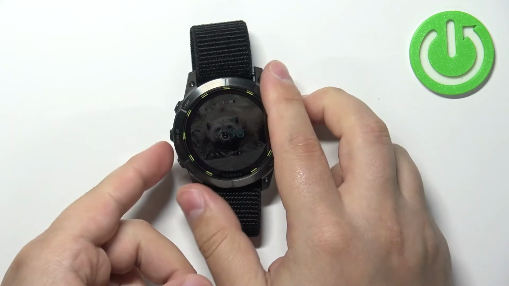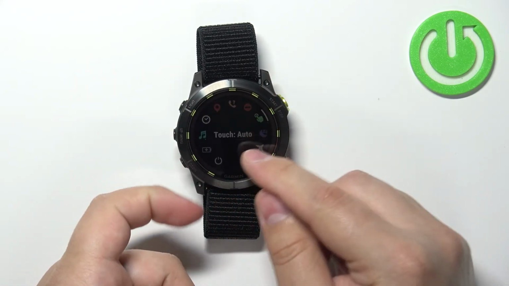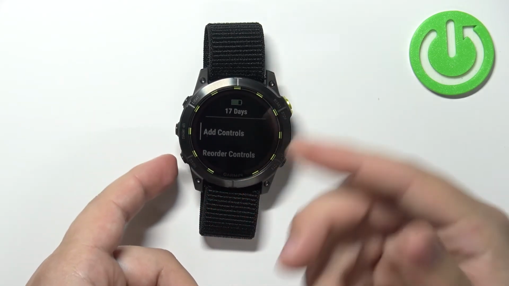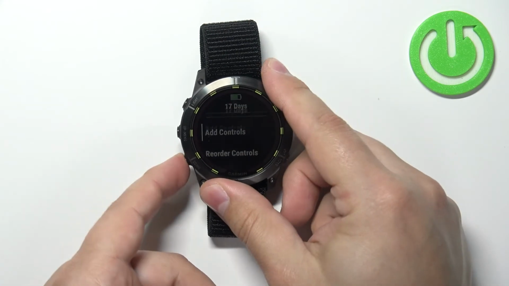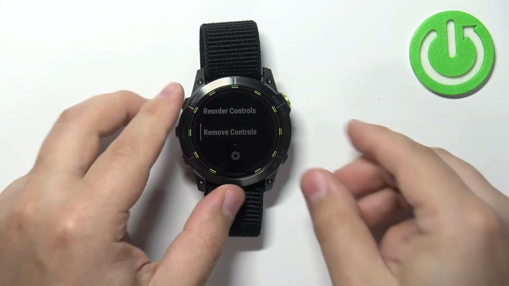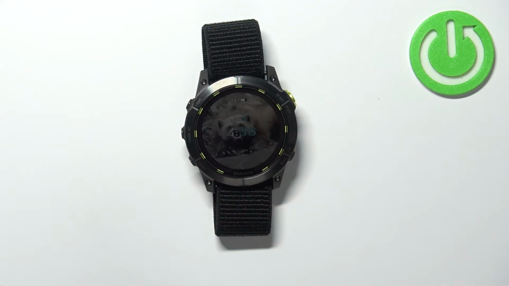Okay. You can also, I believe, open the editing menu by opening the controls menu and then pressing and holding the up/menu button, and this will open the menu. And here you can add controls, reorder controls, and remove controls. You don't need to go through settings and appearance. Okay, and that's how you customize the controls menu on this device.